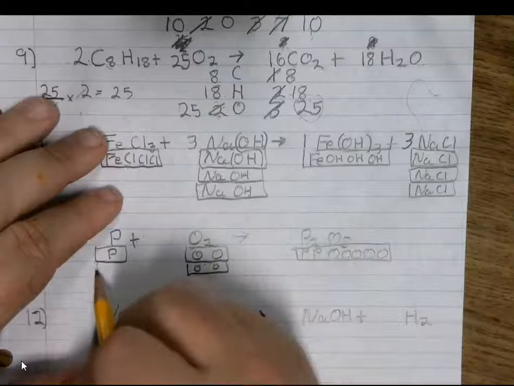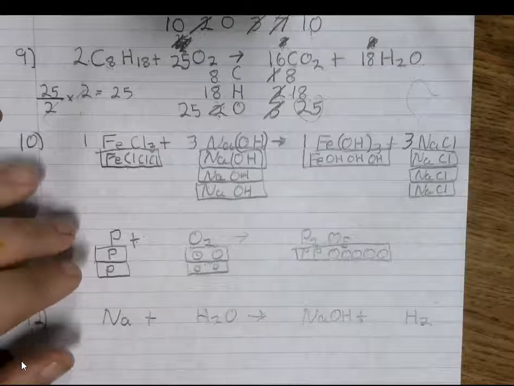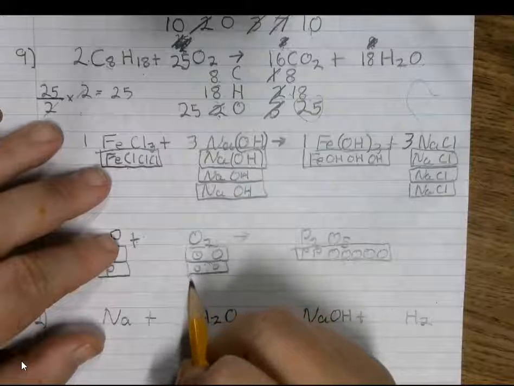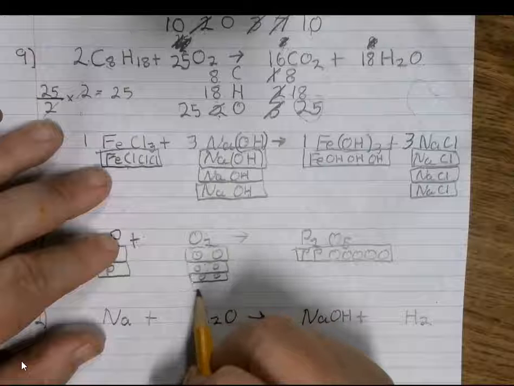First thing I can do actually is I can add a P here. So now the P's are in balance. Okay, that's done. It's the oxygens that are kind of messy. I'm going to add another box. I'm making them small because I'm going to run out of space. Another one.